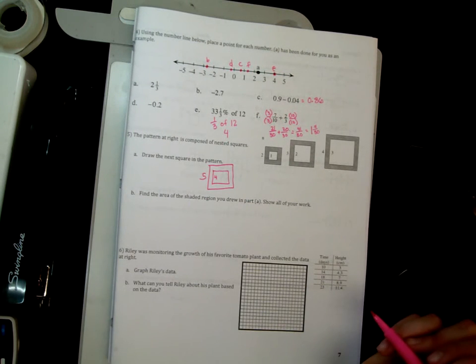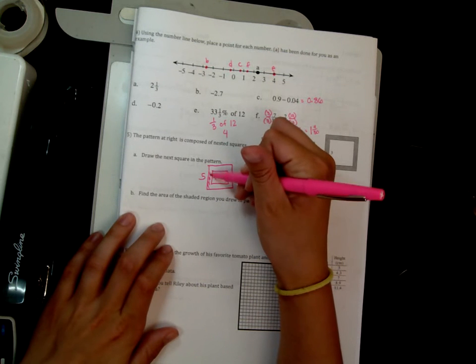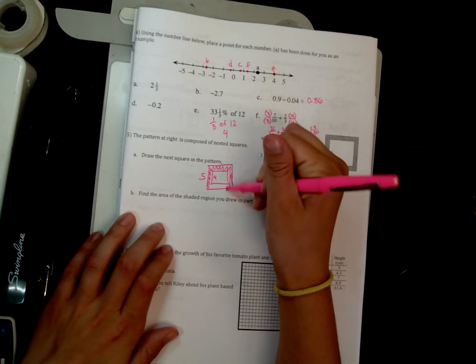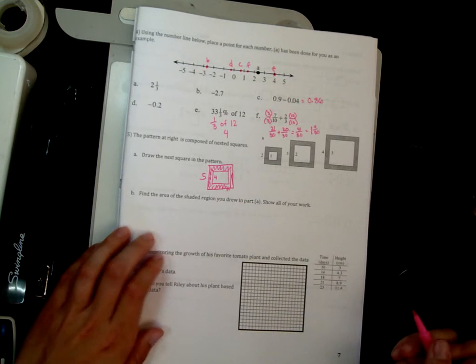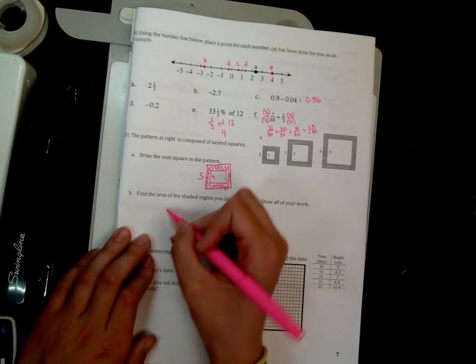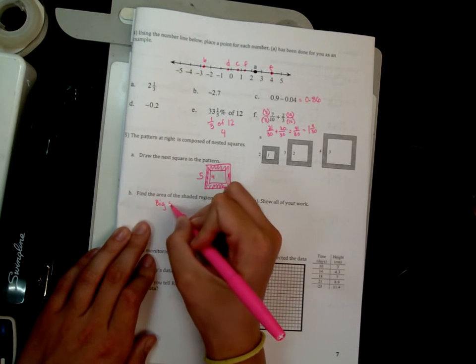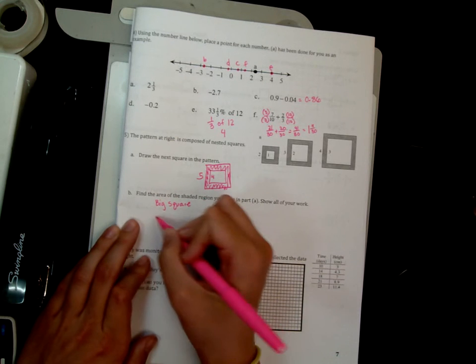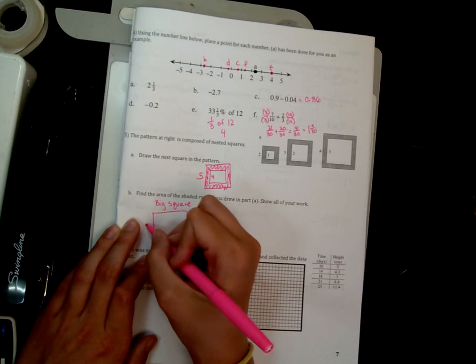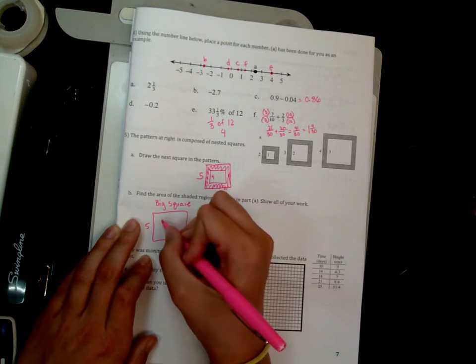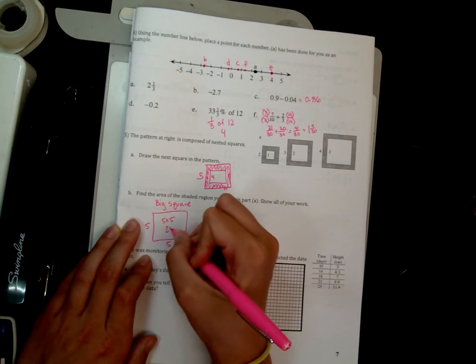Find the area of the shaded region. So that's this. So the area of the big square is 5 by 5. 5 times 5 is 25.